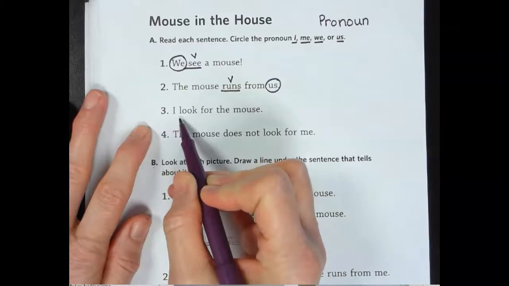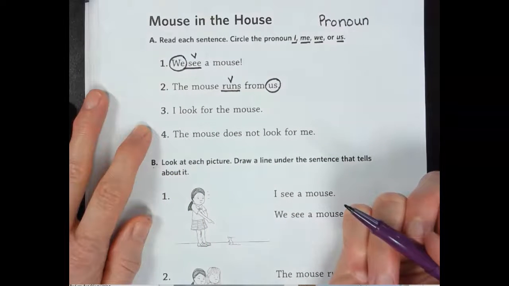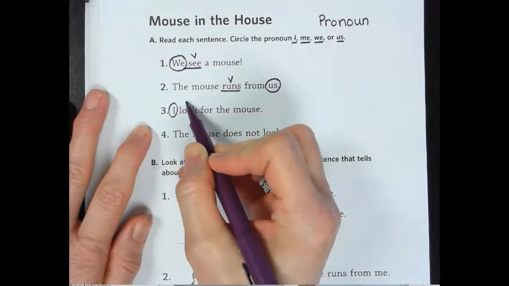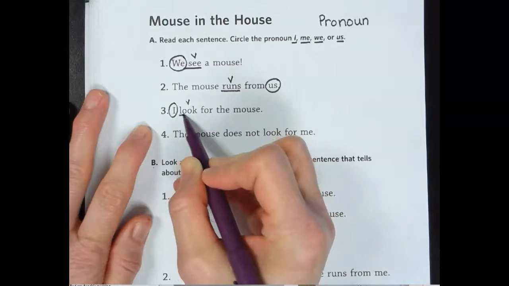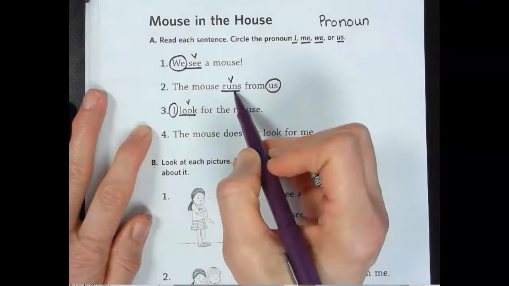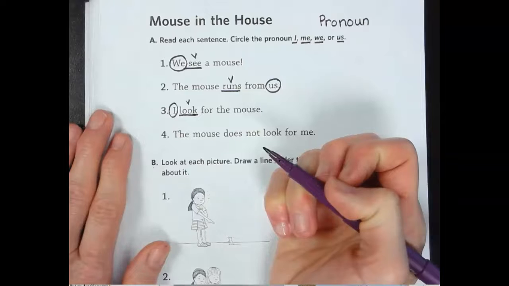Sentence number 3 says, I look for the mouse. It's at the very beginning. I look, and our verb is look. Remember, a verb is an action word, so we have an action of see, run, and look, and you can tell that those are things that we do.